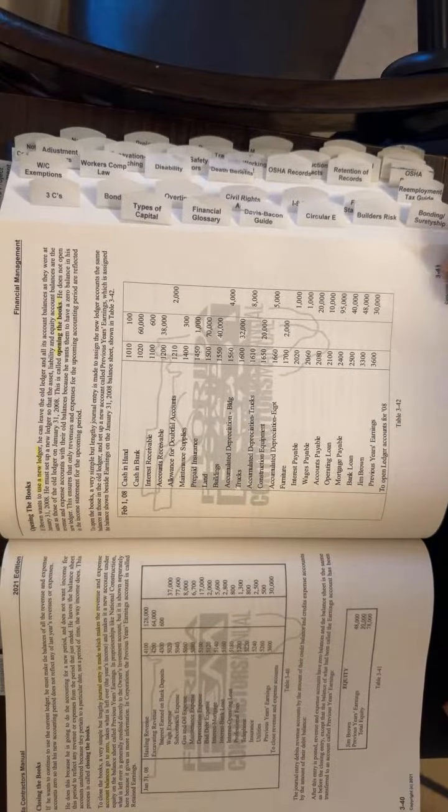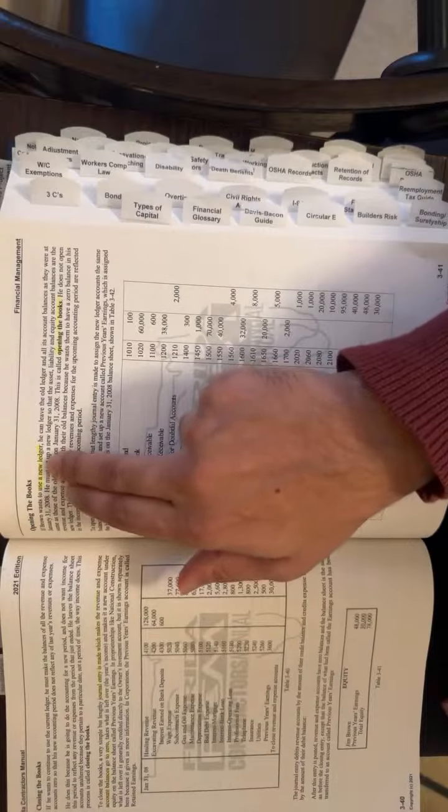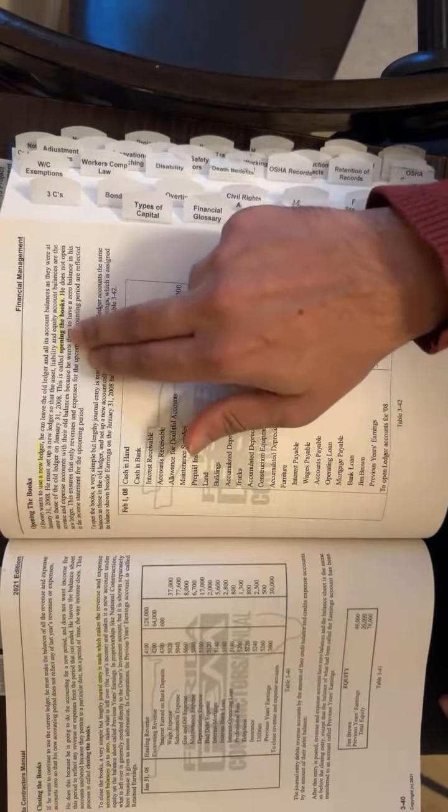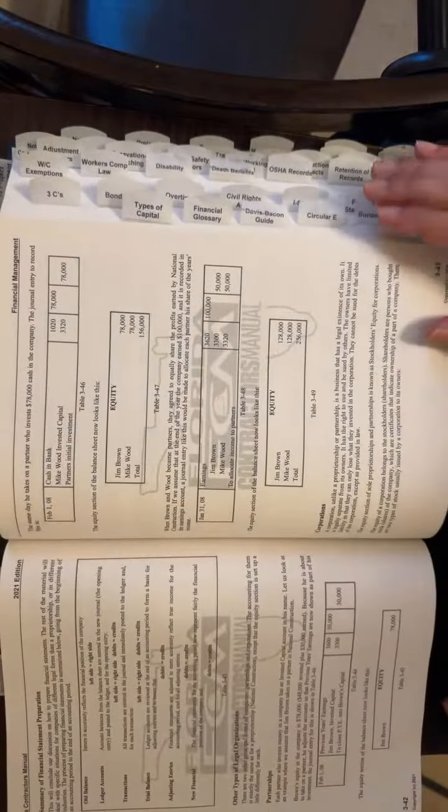Page 341, first paragraph, use a new ledger. Third line, this is called opening the books. Remember guys, just the key factors, that's all we are highlighting. That's all we need for the exam as well.